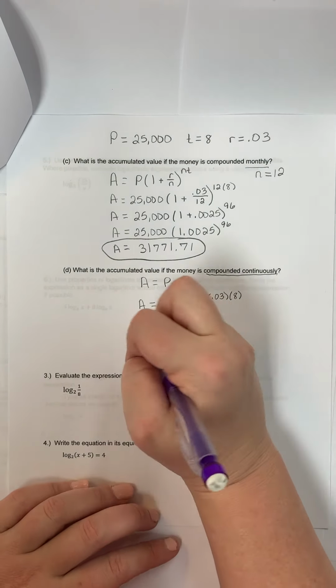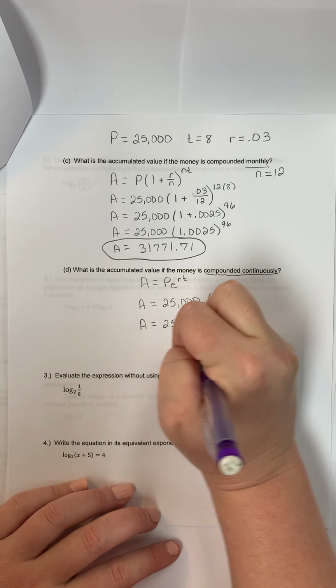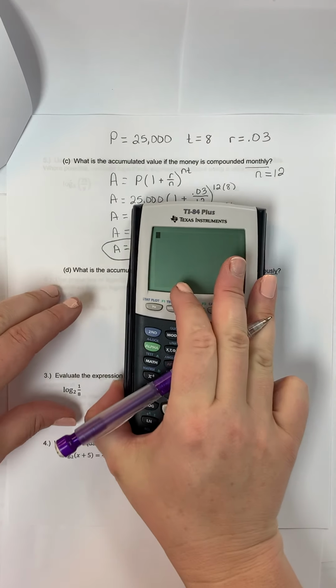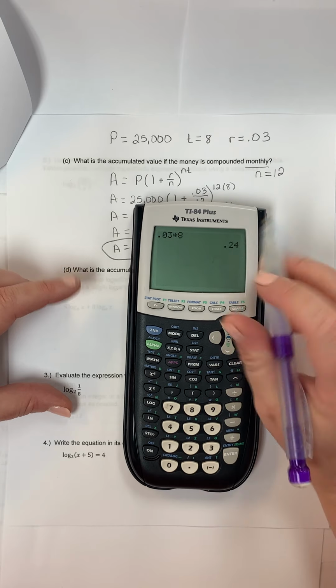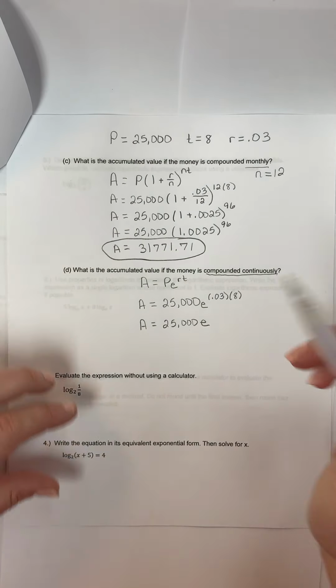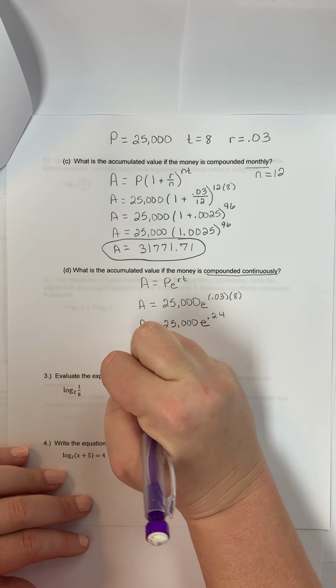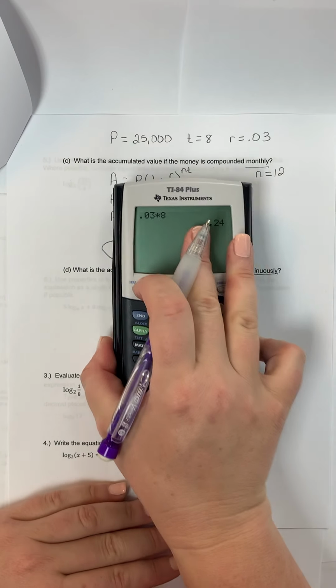There we go. Okay, well, first thing I like to do is multiply my r times my t. So I'm going to do 0.03 times 8. That gives me 0.24. All right, that gives me a nice little exponent. Okay, now I like to do e raised to this decimal.